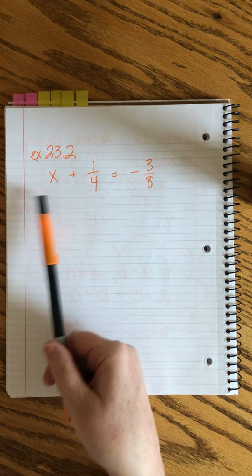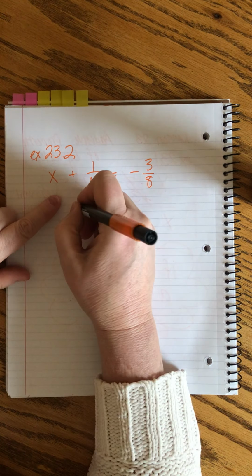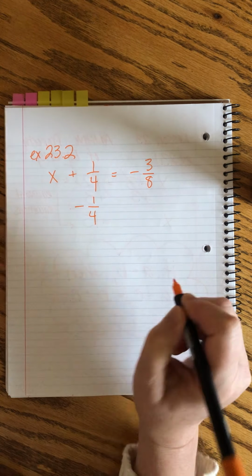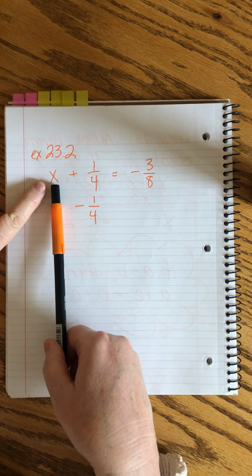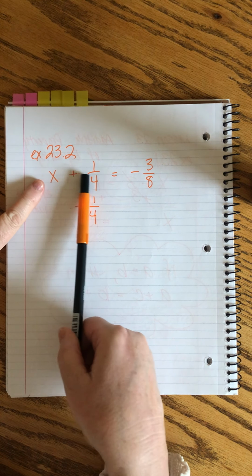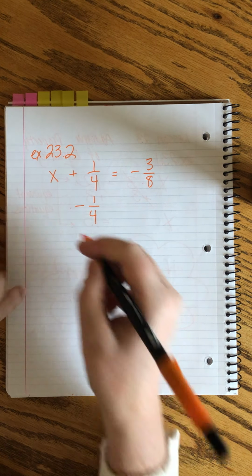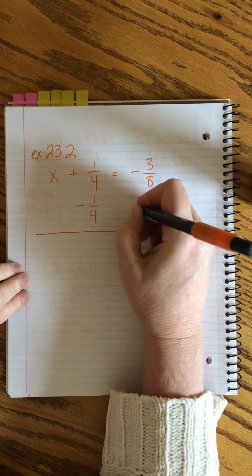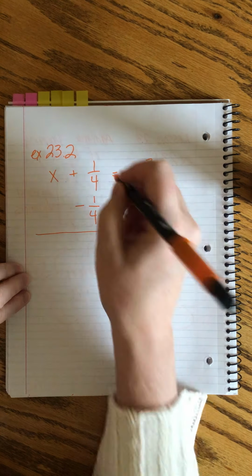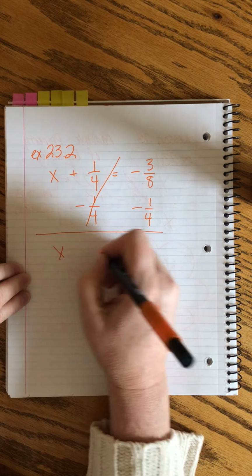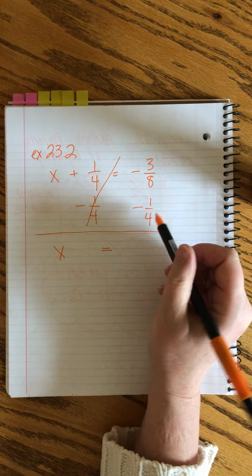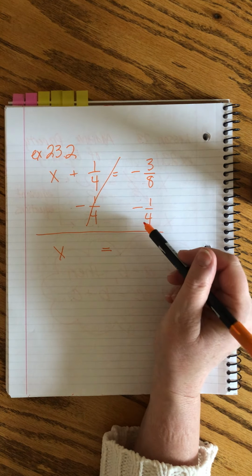We want the x by itself, so we will subtract the 1/4. That's how I know what to do. I look at the x and see, okay, what's happening to x and how can I make that go away? I do it to both sides. This cancels. X equals. Now I just have to subtract, right?